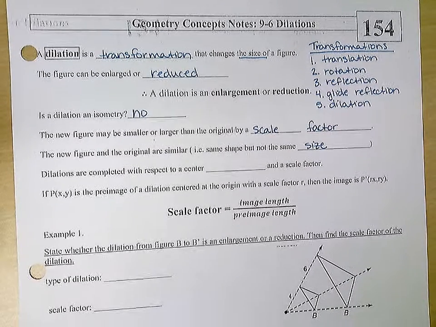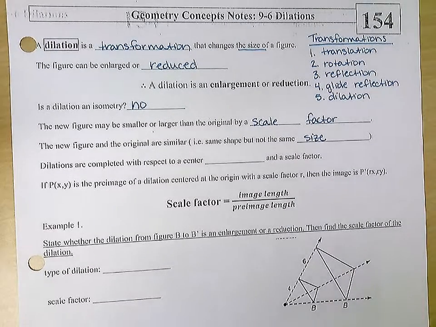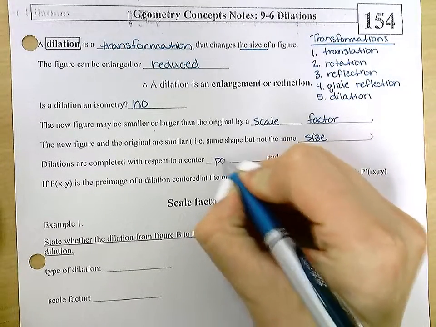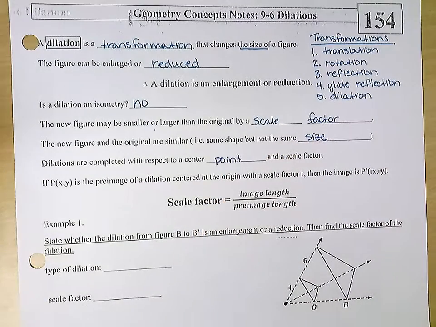So dilations are completed with respect to a center point and a scale factor. So we have a center point and a scale factor being multiplied in.